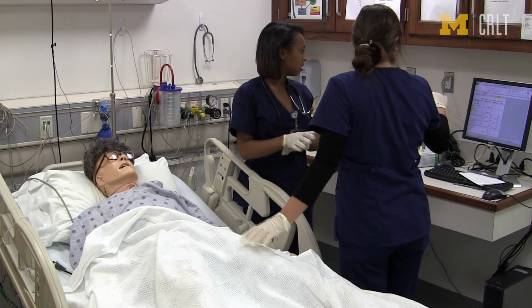Characteristics for the most effective simulations really require things to happen relatively quickly and sometimes in a big way. Our simulations are relatively short, and we really want to get some action going and get the students thinking. And that's how they develop their critical thinking skills and their judgment skills, is to be able to respond quickly in those changing environments.